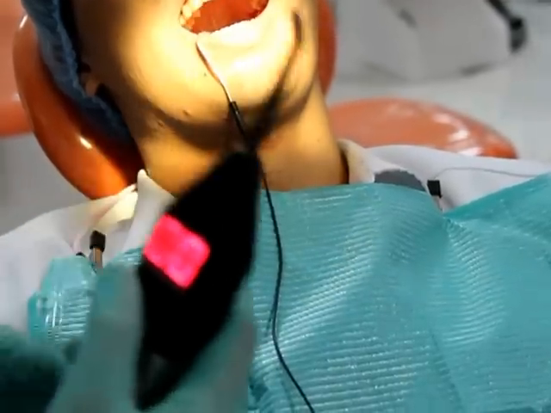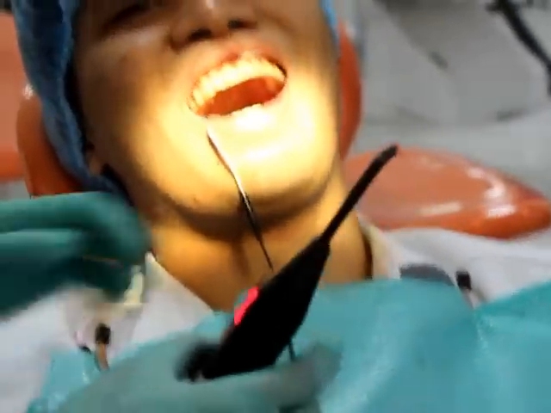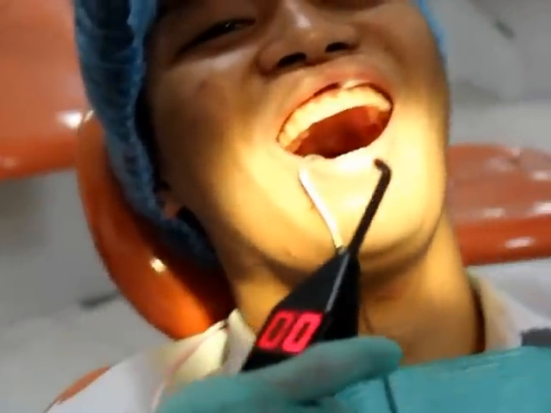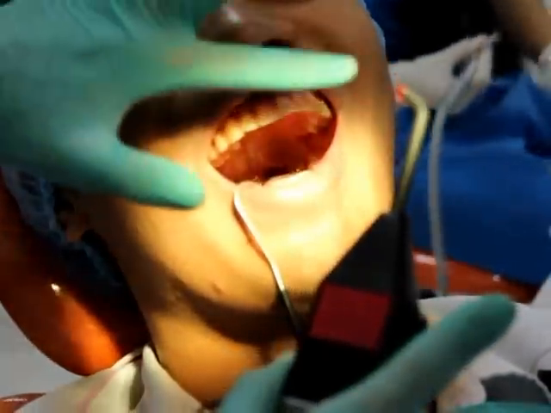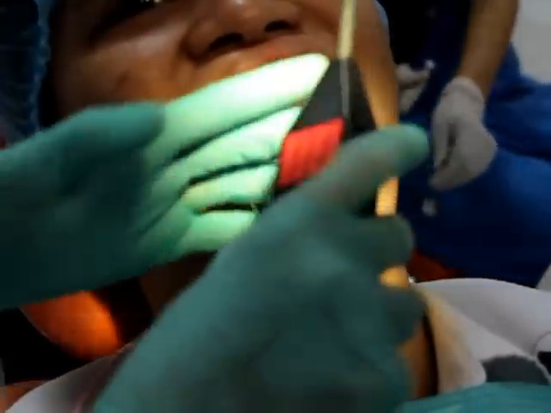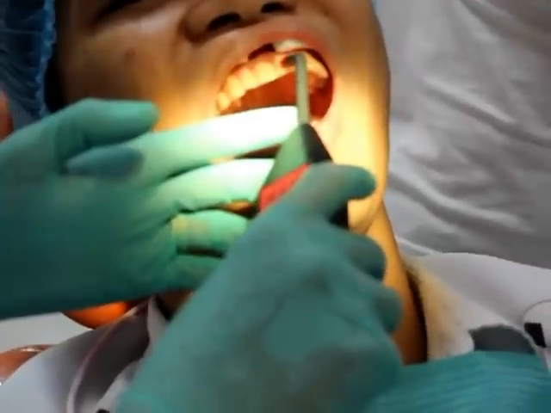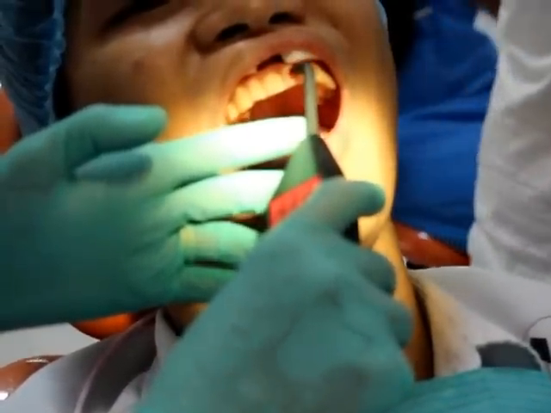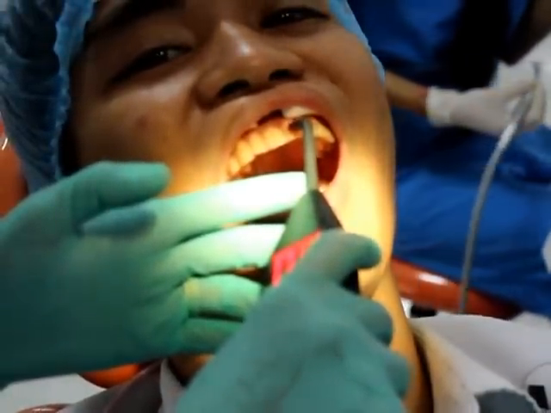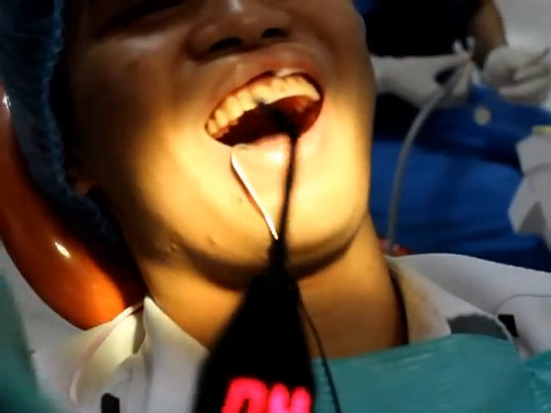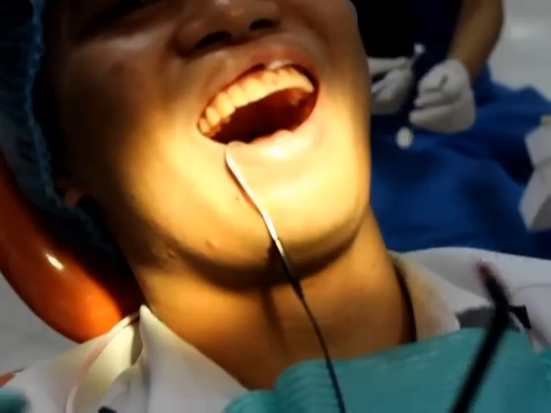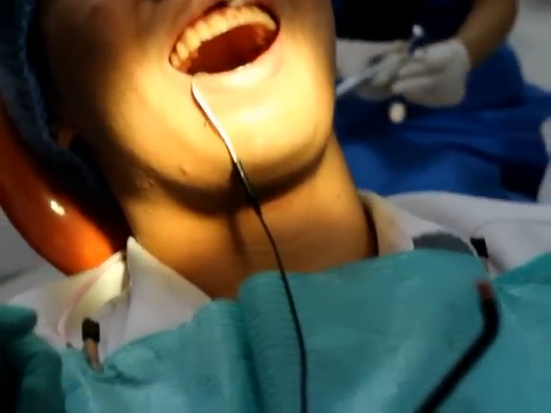So let's start from 0. Okay. So you have the conductor. Clean, dry, isolate. Place it on the tooth, just at the middle. And then start. See? It's 4. So that's the reading. 4. So what's your interpretation? The tooth is vital.